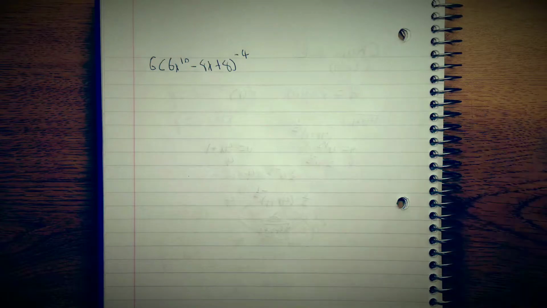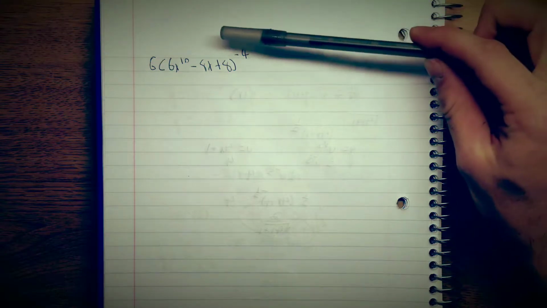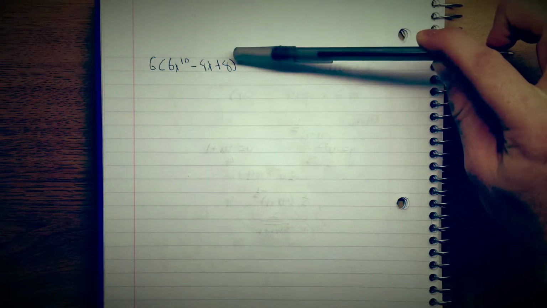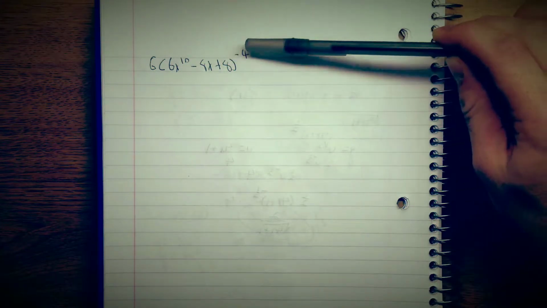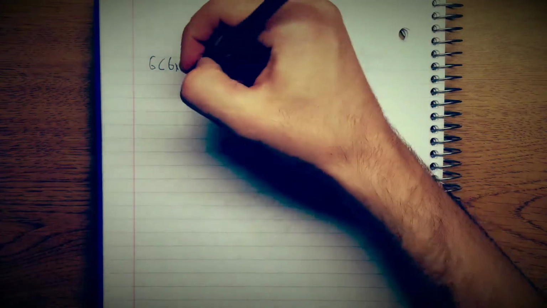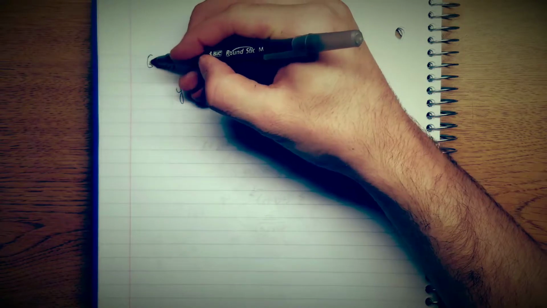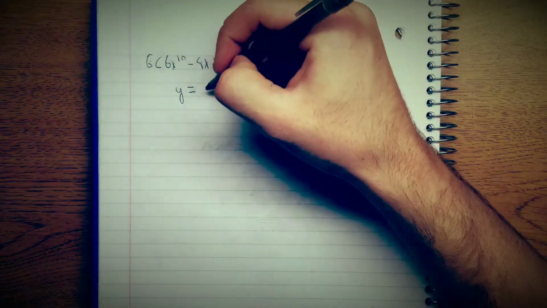Let's try another problem. Find the derivative of 6 times 6x to the 10th minus 8x plus 8 to the negative 4th. So we're going to first identify our outside function, which is going to be 6u to the negative 4th.